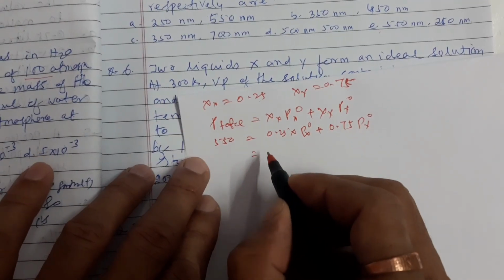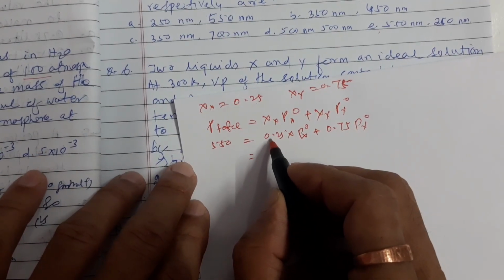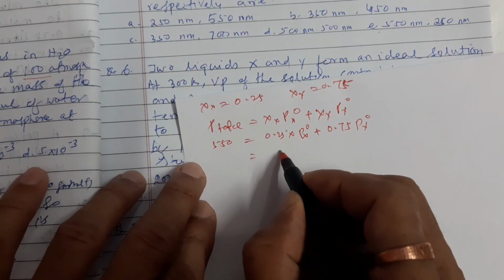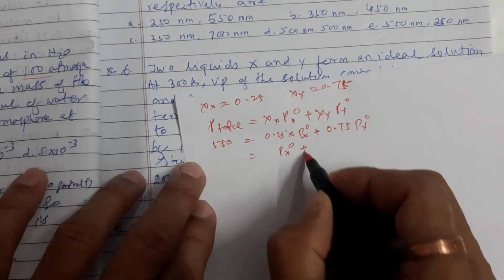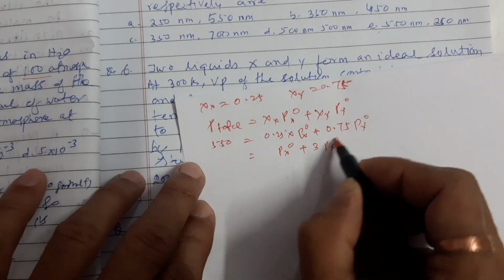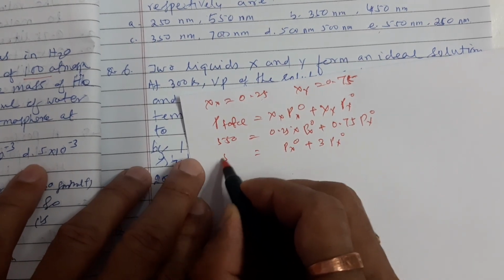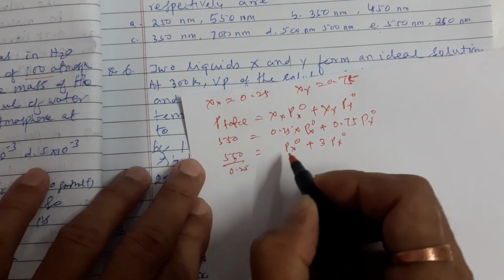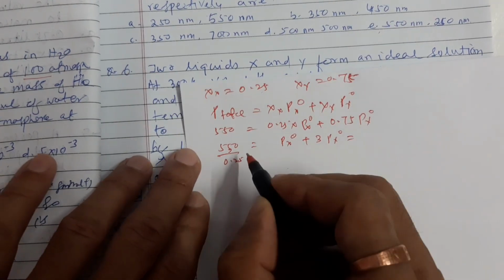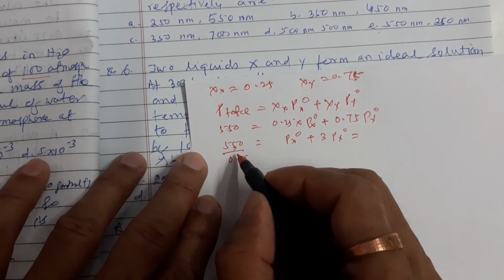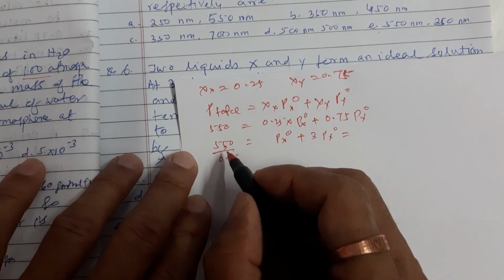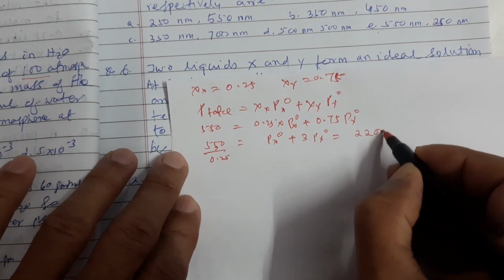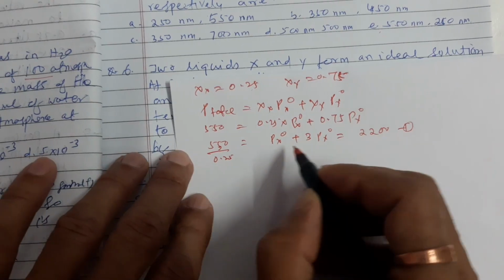Take 0.25 common, so this is PX0 plus 3 PY0 and 550 divided by 0.25, so by dividing this you will get 2200. So this is one equation.